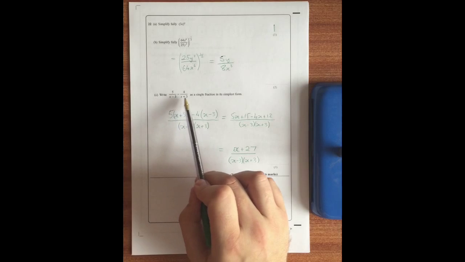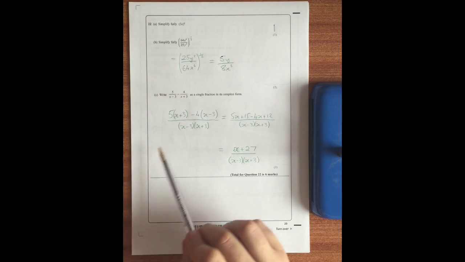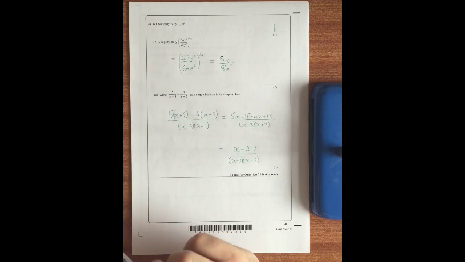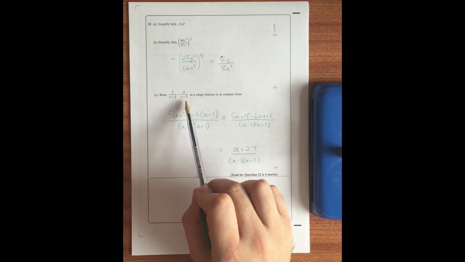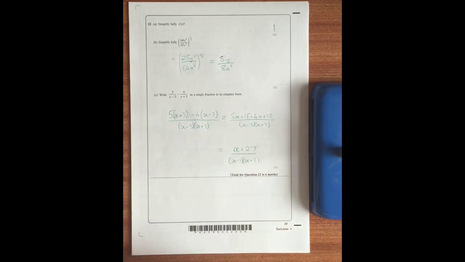Part C. Write this as a single fraction in its simplest form. Well, to take fractions away from each other, we need a common denominator. The common denominator here will be x minus 3, x plus 3. So to get that, we need to times top and bottom of this by x plus 3.